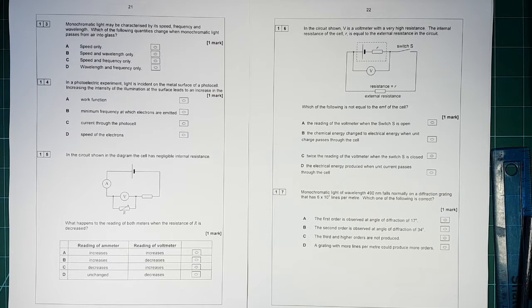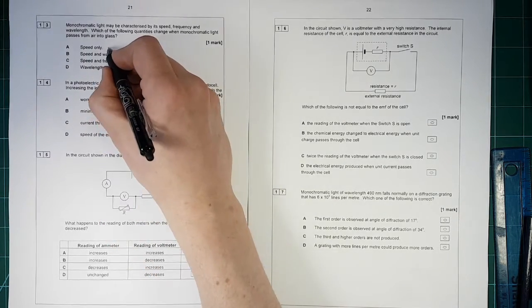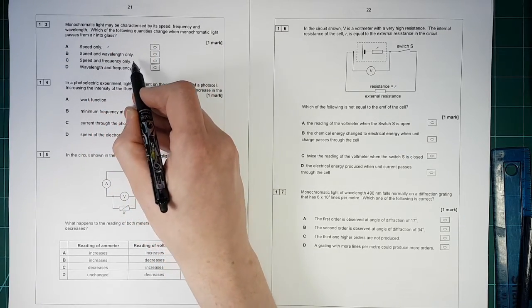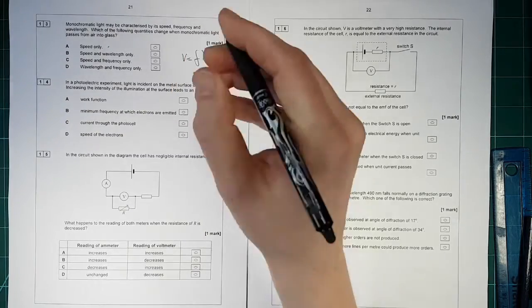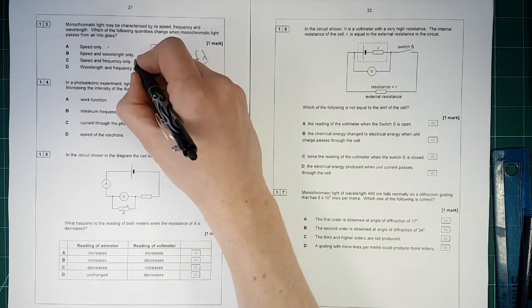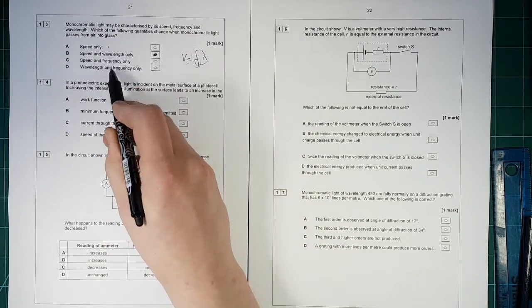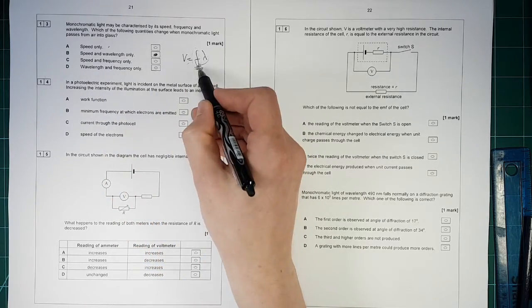Question 13. Monochromatic light may be characterised by its speed, frequency and wavelength. Which of the following quantities change when it passes from air into glass? Okay, so the speed definitely changes. Speed and wavelength. Well, the wavelength changes because v is equal to f lambda. That is fixed, so if the speed changes, the wavelength changes. So that one. Speed and the frequency, no, the frequency's got to stay the same. And the wavelength and frequency, well, the frequency's got to stay the same.